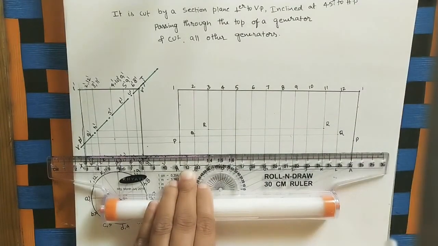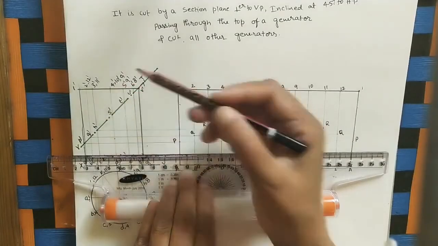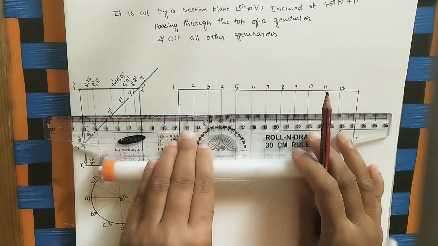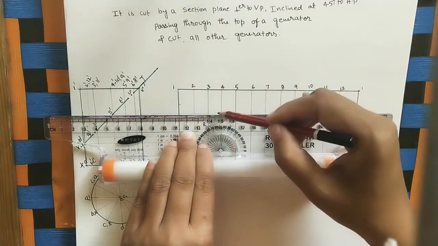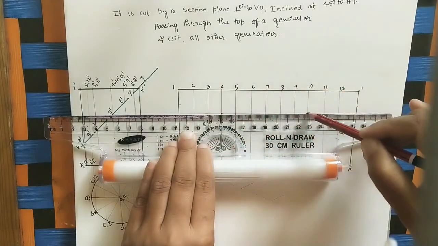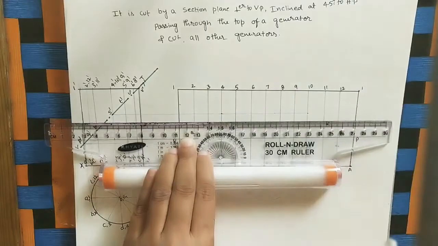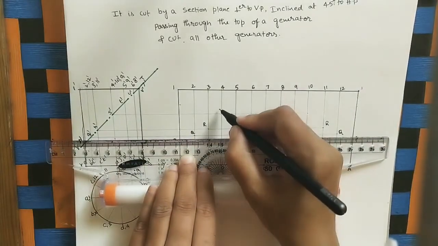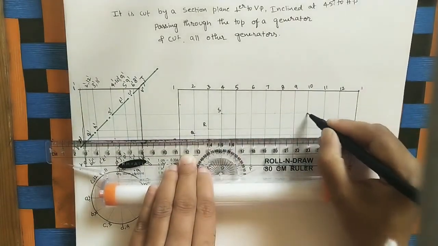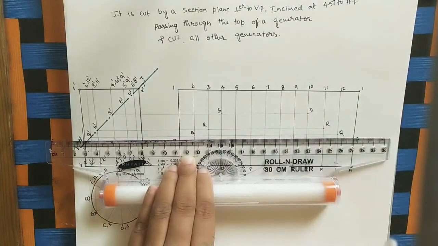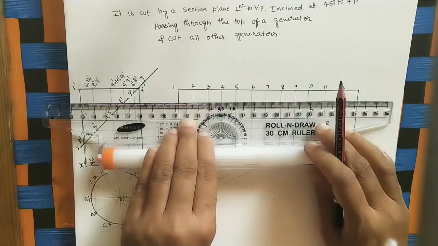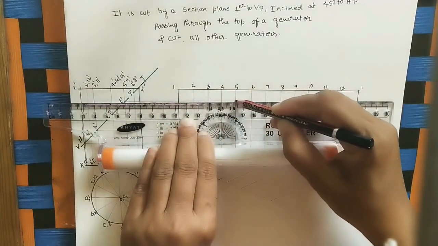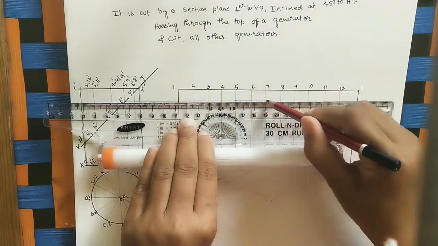And next S is coming on 4th and 10th line. Do the line up to 4th and extend this line up to 10th also. Next on 5th and 9th line T point will come. 5th and 9th, up to 5 and then extend up to 9 also.